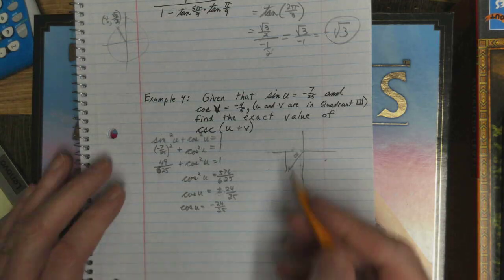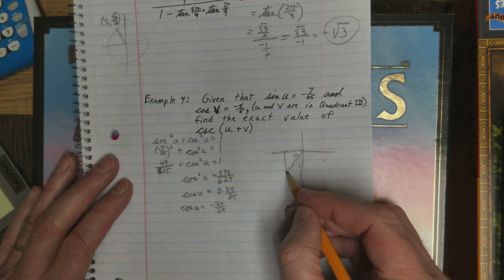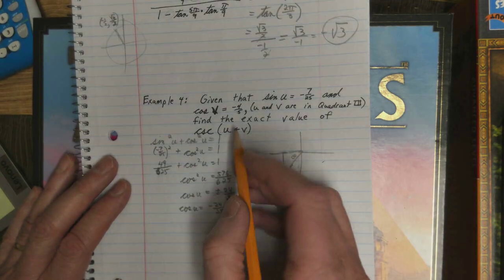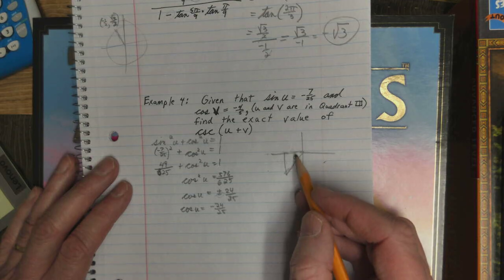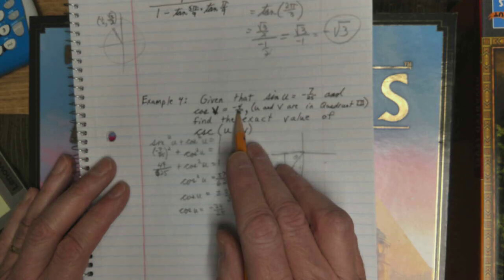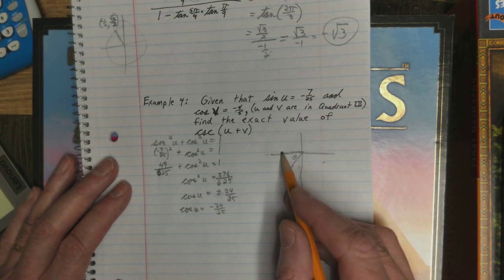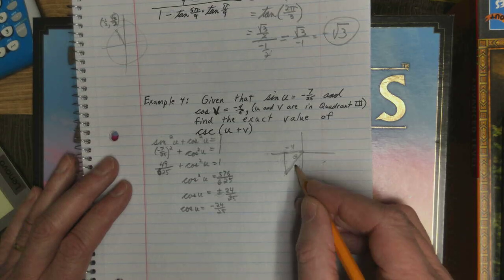I'm gonna do a reboot here. Okay. Starting all over here again. Cosine is negative 4/5. We're in the third quadrant. So cosine is adjacent over hypotenuse. So here's negative 4, here's 5 here.